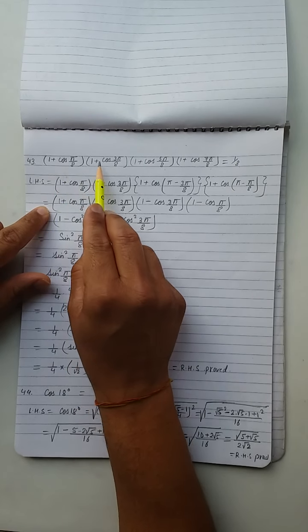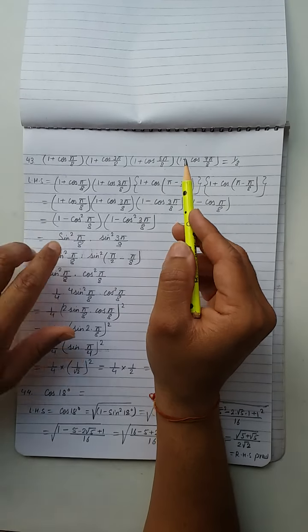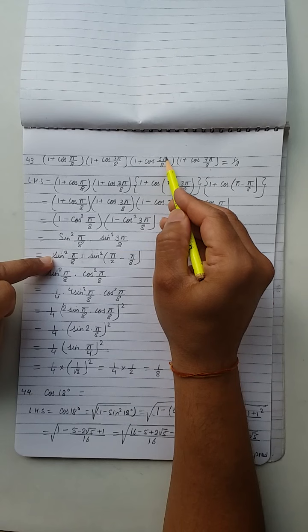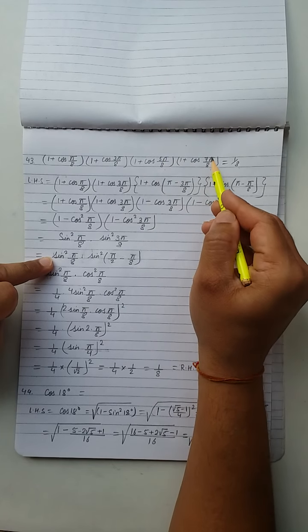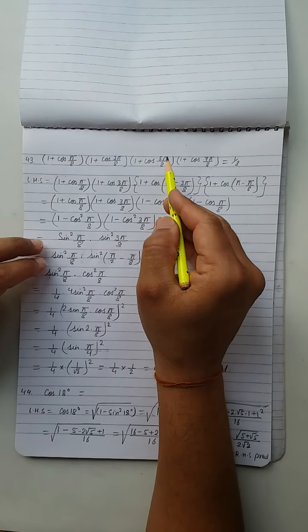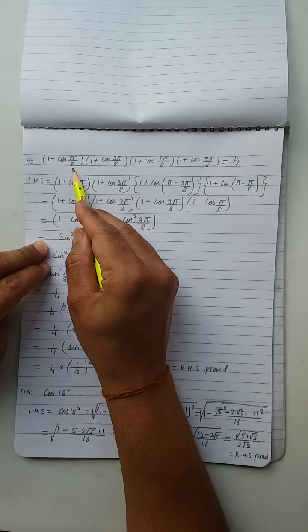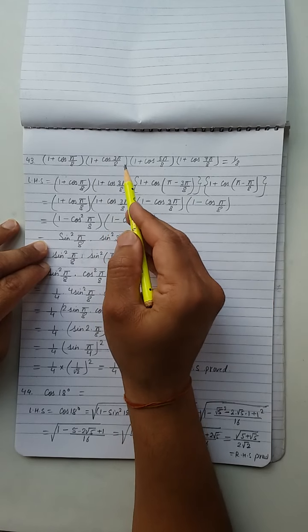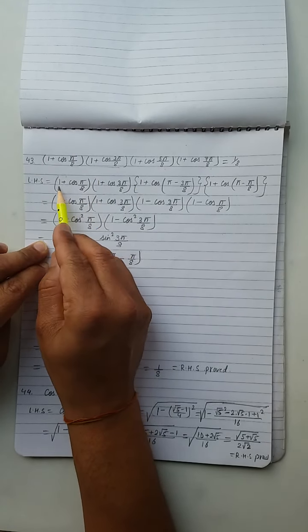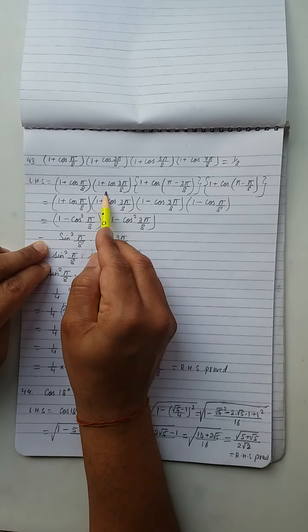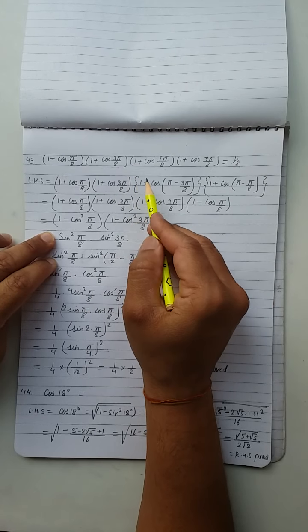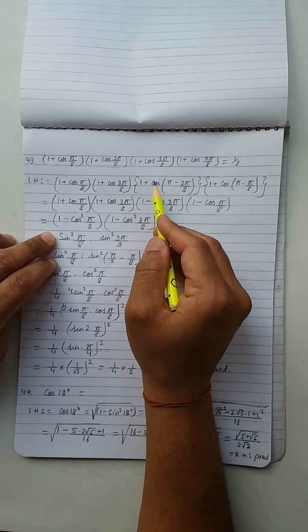So we have copied the left hand side as it is, and thereafter in this question what we will do is we will try to convert the bigger angles 5 pi over 8 and 7 pi over 8 into smaller angles. Let's try to convert them in terms of pi over 8 and 3 pi over 8. Let's see how it is done. So the first two brackets are copied same to same, clear. And the third bracket, this one as it is, plus as it is, cos as it is.